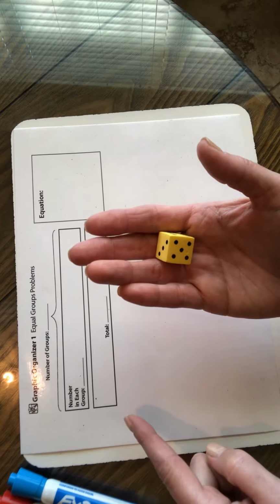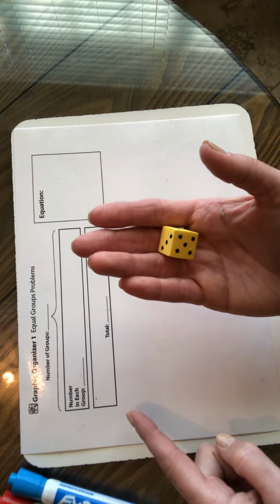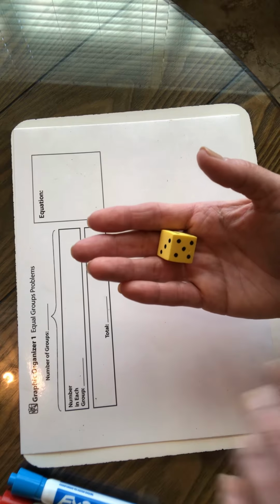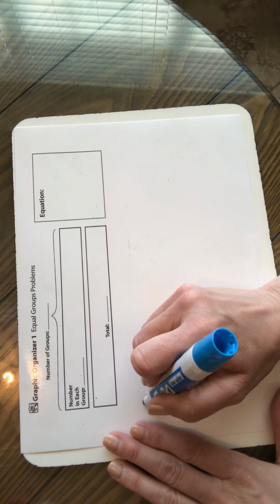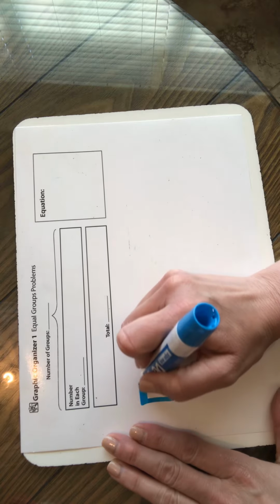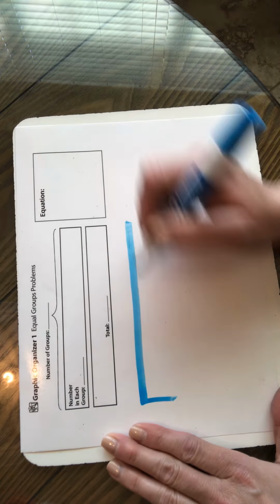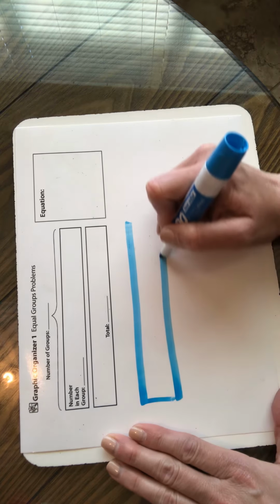I attached the equal groups organizer to the lesson in Classroom, but if you are not able to print that, then I want to show you what you can do.